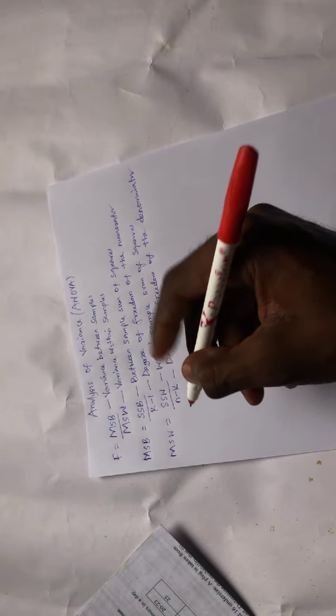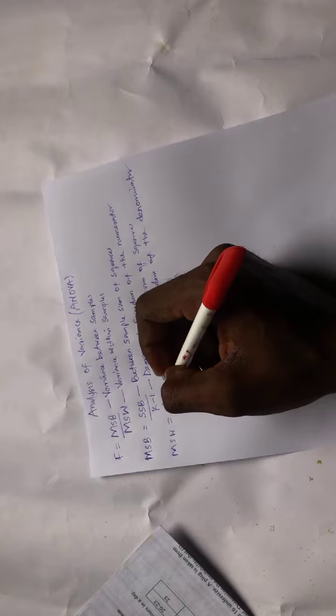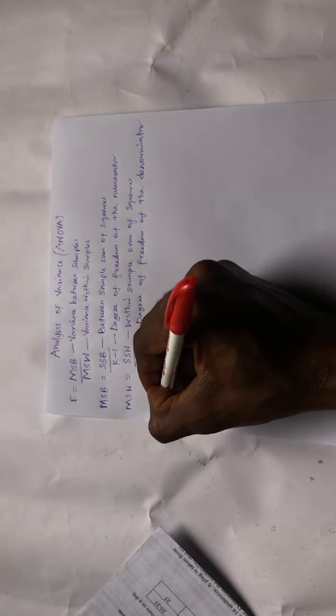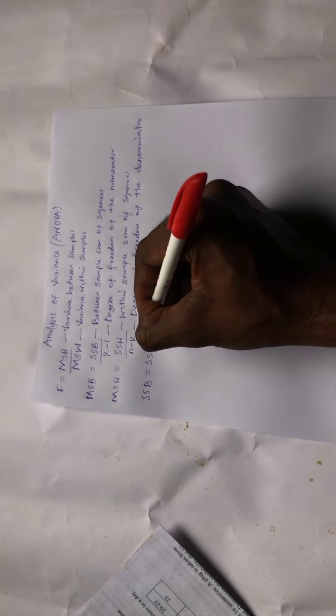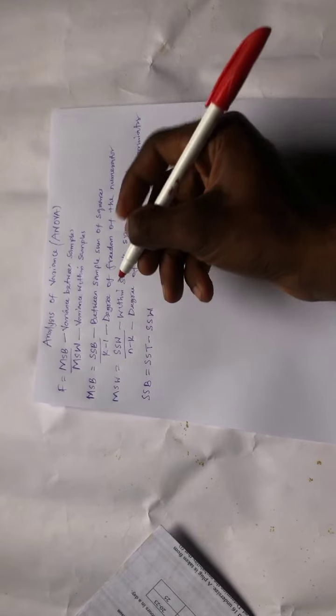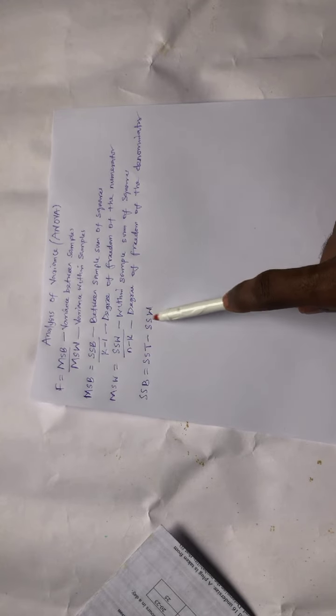There is also a relationship between SSB and SSW. SSB is equal to SST minus SSW. This is the relationship between SSB, SST and SSW.